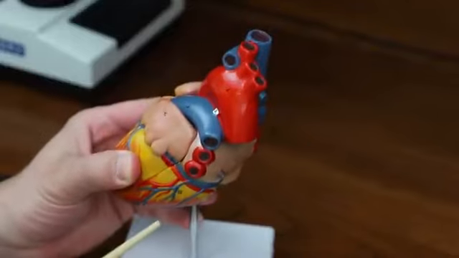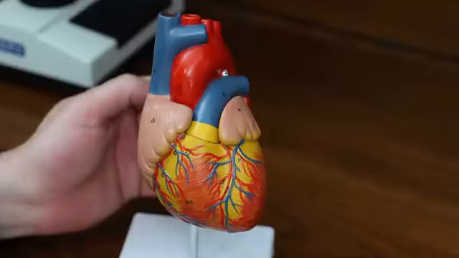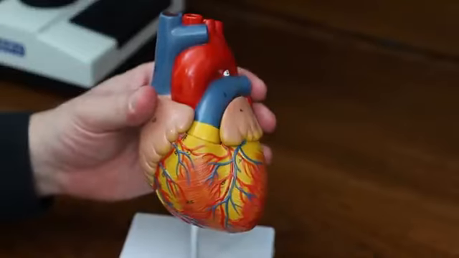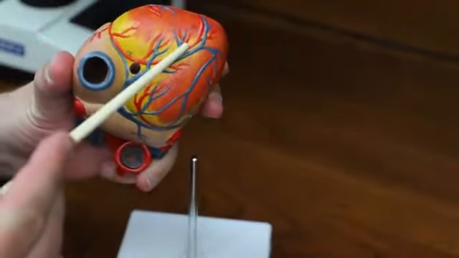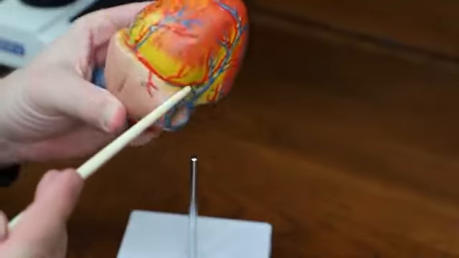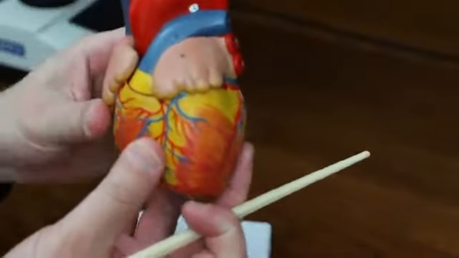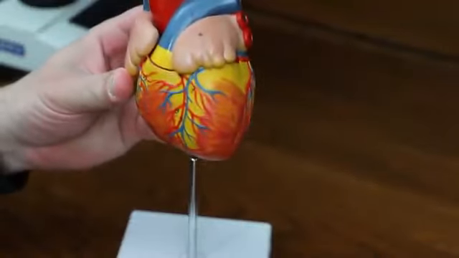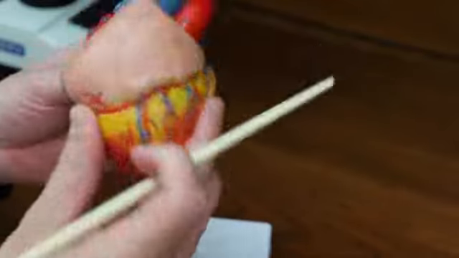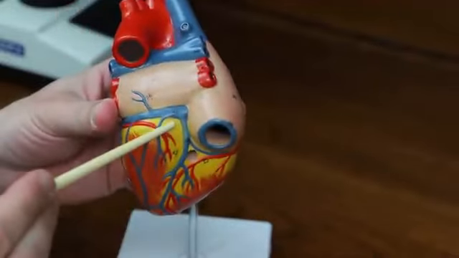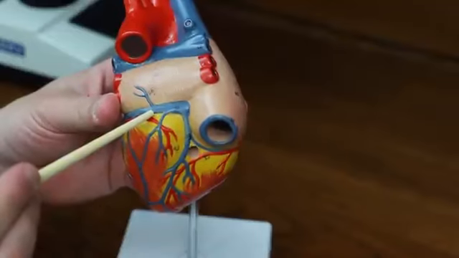I had mentioned that there were a large number of variations to coronary anatomy, including which artery supplies blood to the inferior wall of the left ventricle. In this case, if we follow this vessel right here backwards, we'll see that it originates from the right coronary artery. So therefore, this is called right dominant circulation. The last thing to note on the outside is this blue vessel right here, which at its most distal end is known as the coronary sinus, which drains blood from the heart itself into the right atrium.